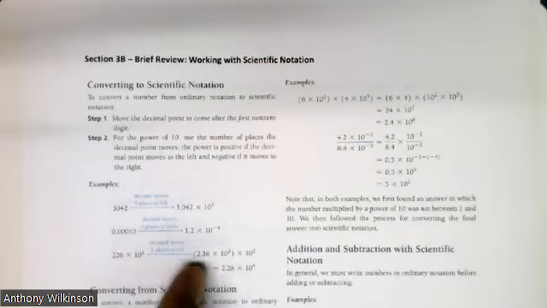But we also got 10 to the second that we're multiplying here. So when you multiply powers of the same base, you have to add your exponents for the base of 10. So it'll be 10 to the 4th. So 226 times 10 to the second will be 2.26 times 10 to the 4th, written in scientific notation.